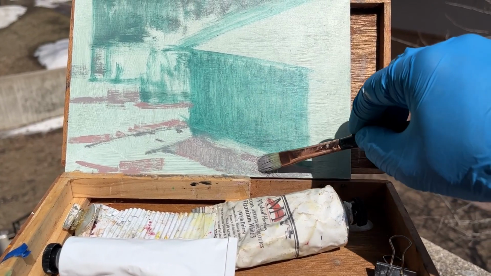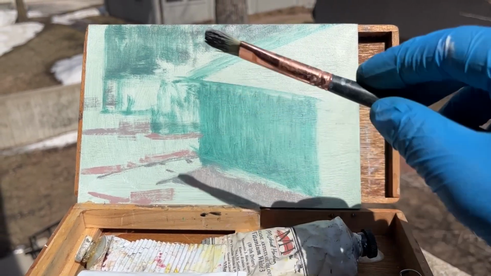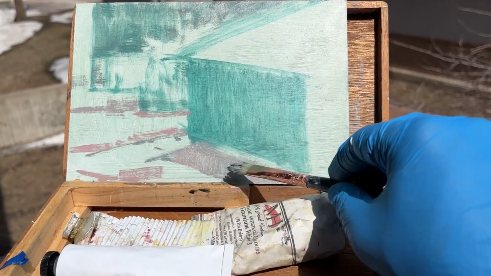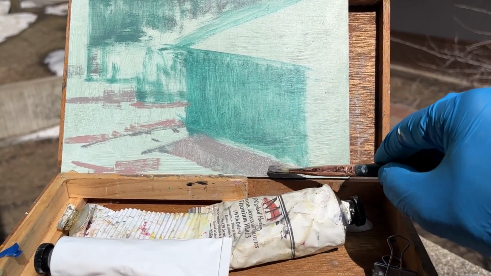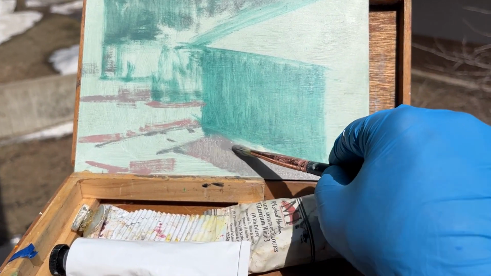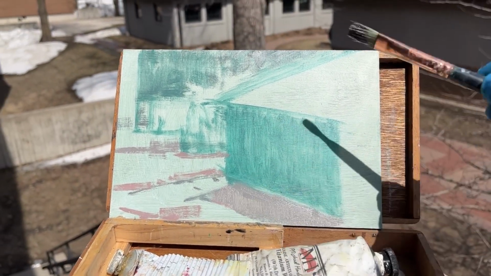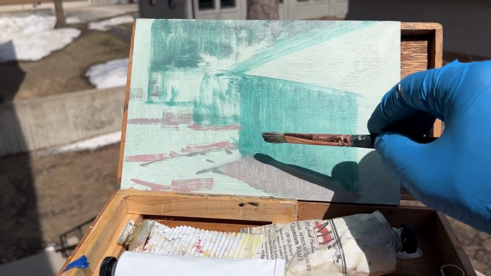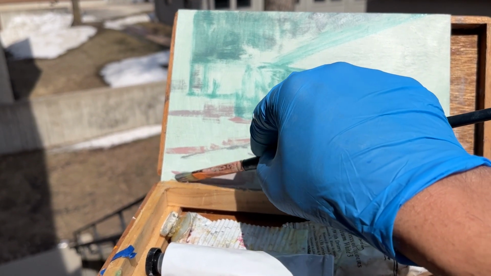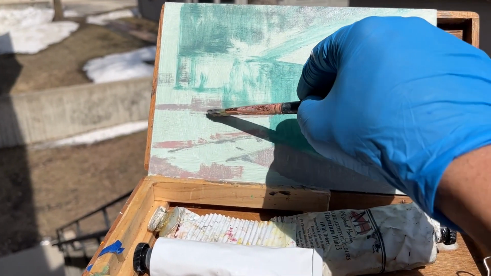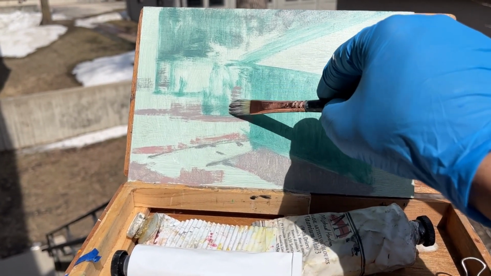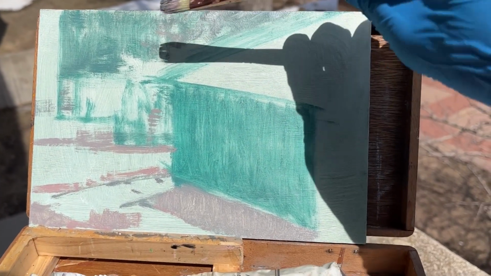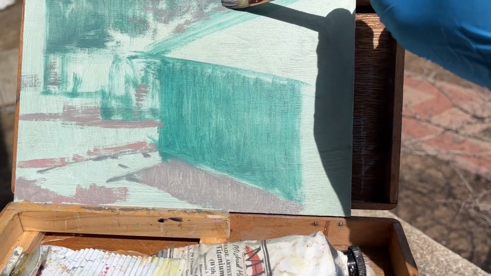But knowing that everything is relative, if I can keep this slightly warmer than the shadow plane of the building, which is very cool and in shadow and dark in value, it'll help this area of the painting read as being in light more than the plane that's cooler and darker. Just going to create some abstract marks up here.